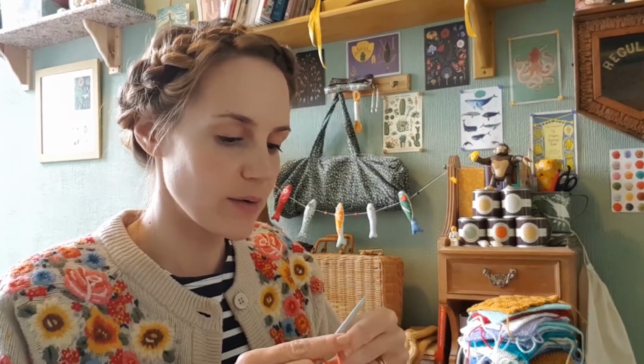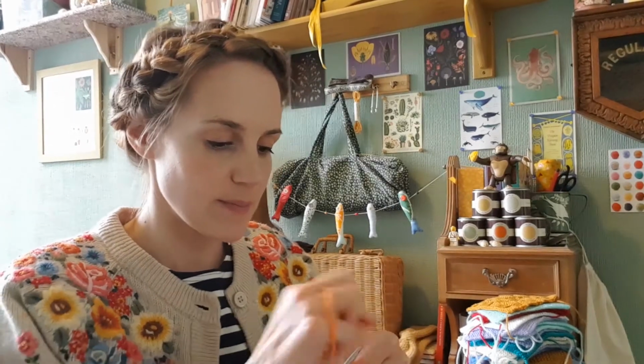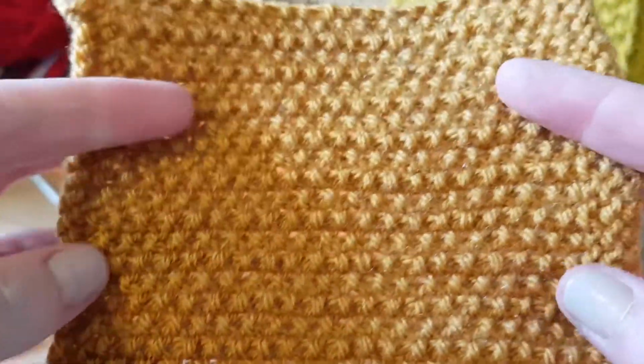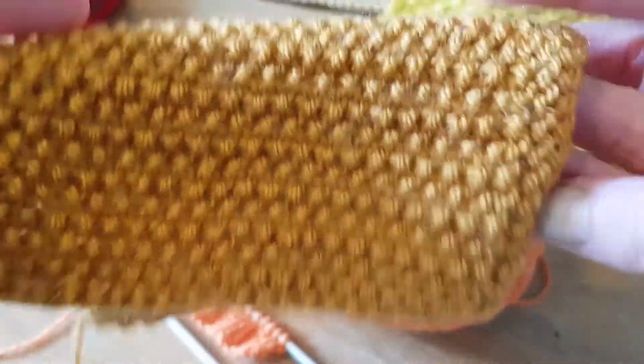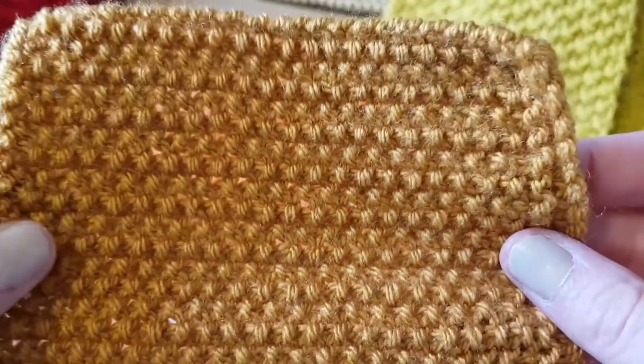The nice thing about this texture is it's the same on the front and back, so it's reversible. And I always think it's really soft. It's a really nice soft texture, and really nice for things like headbands or for scarves as well.